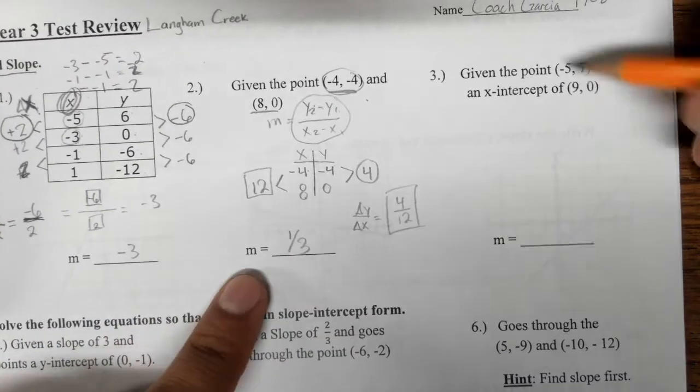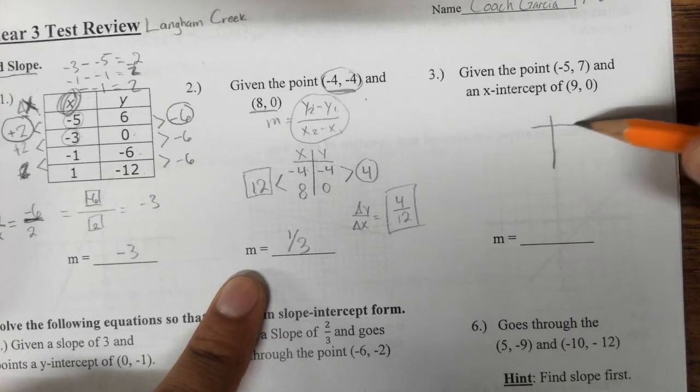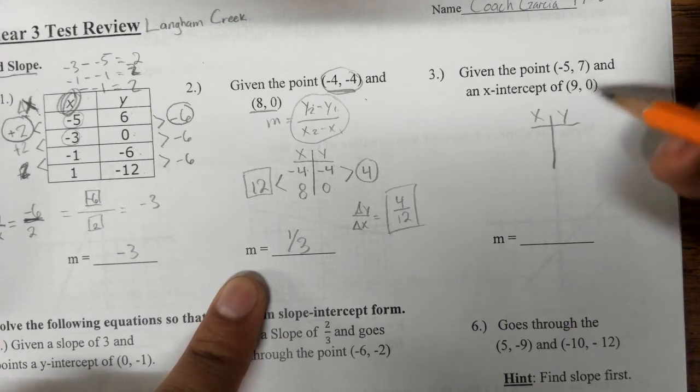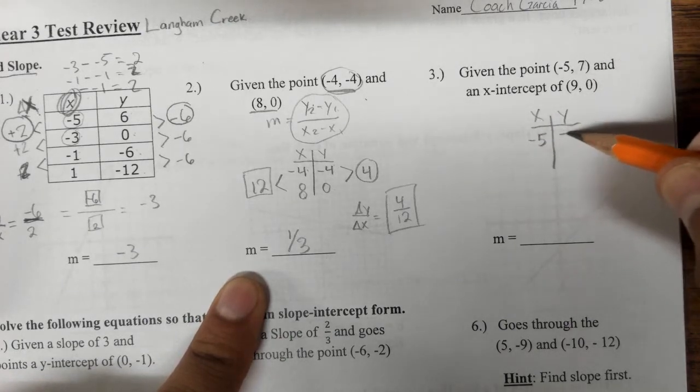We jump over here. Again, I can set this up the same way. In fact, I would encourage you guys to set this up as a table. It just makes it a little bit easier.